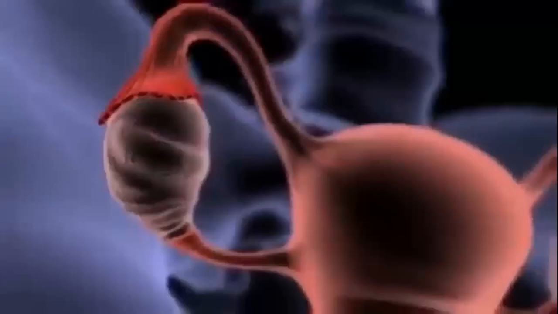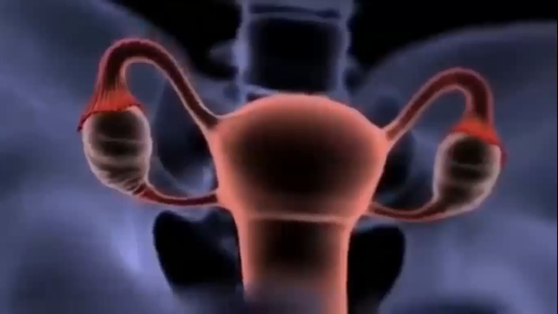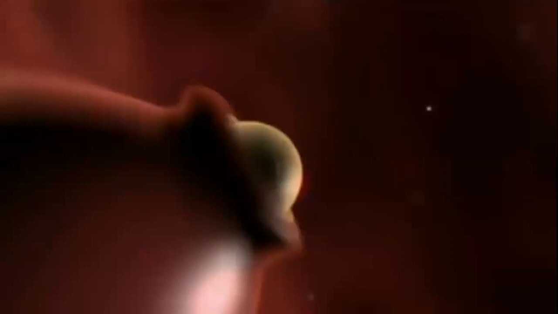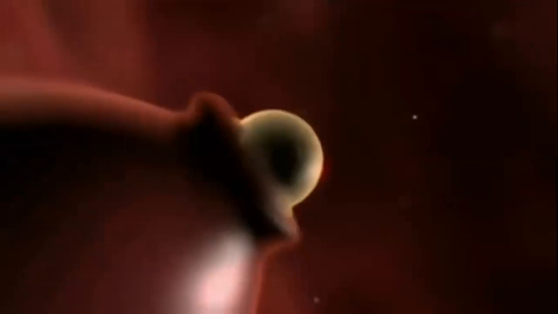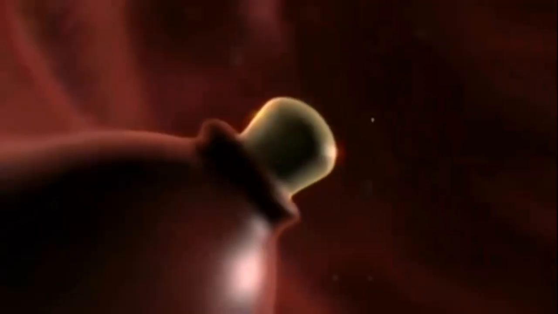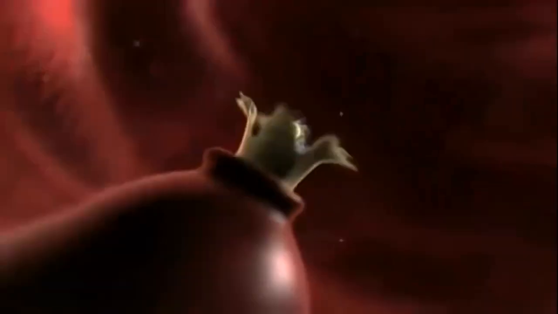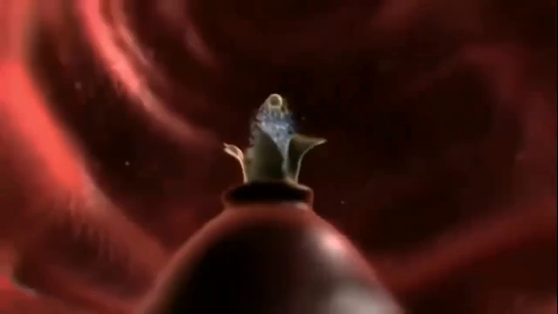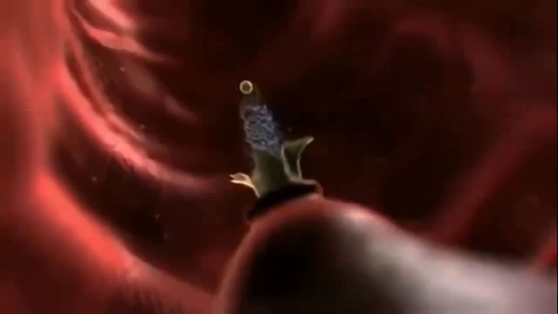Most women have approximately 250,000 egg cells, which are kept safe inside her ovaries throughout her lifetime. Midway through a woman's menstrual cycle, a single egg is released from a fluid-filled sac called a follicle. At this point, the egg, which is one of the largest cells in the body, is no bigger than a grain of sand.